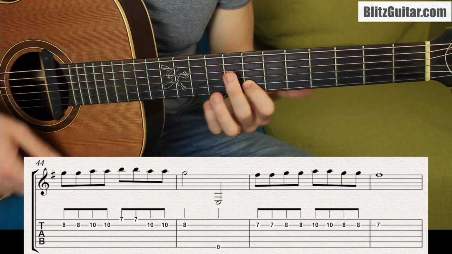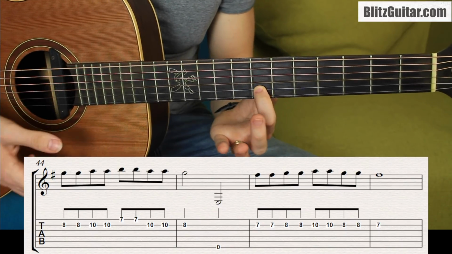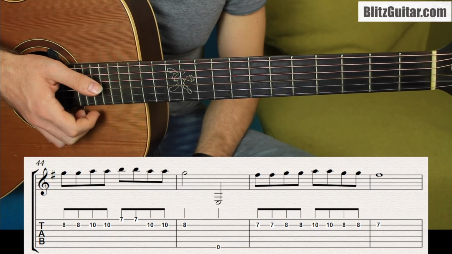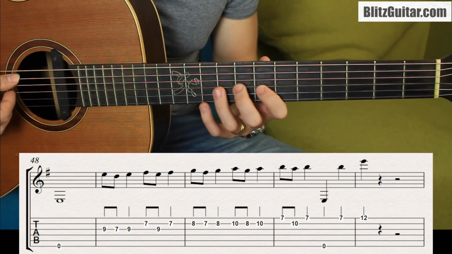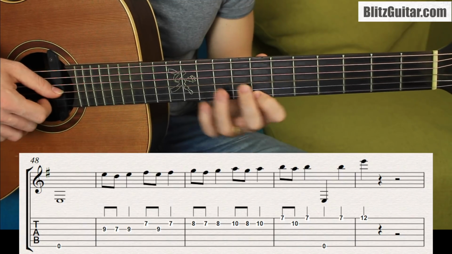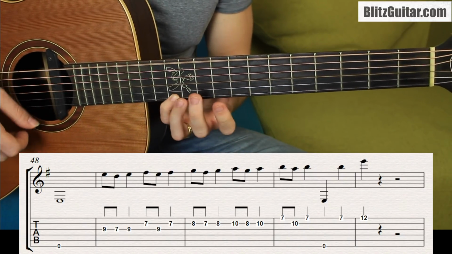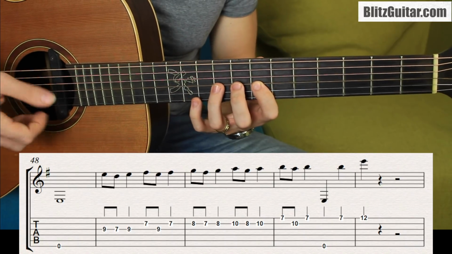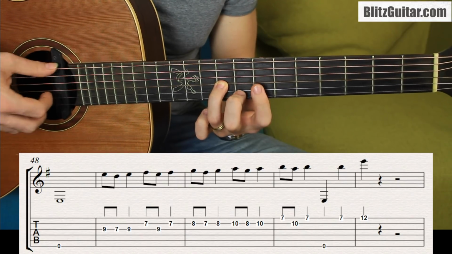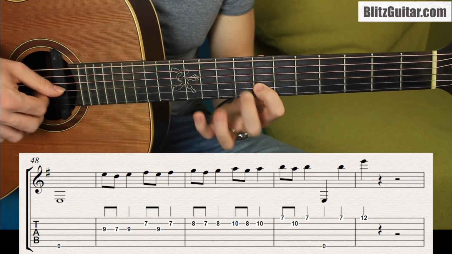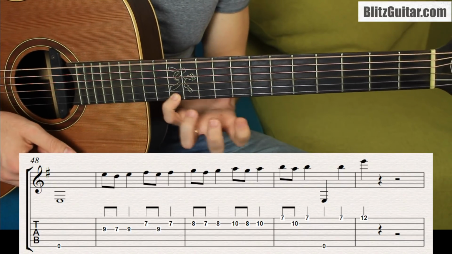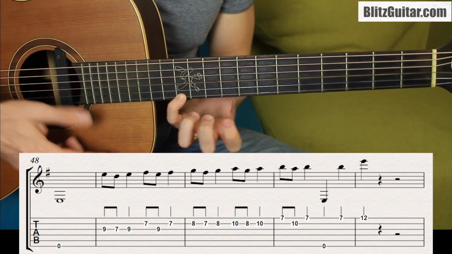And I finish with this note, which is the major 9. It's a beautiful way to finish this chord. And let's try something again similar. Okay, that's the same thing. I have a 3 notes pattern, and then I bring this idea forward. And I finish with this note, fret 12, which is E.